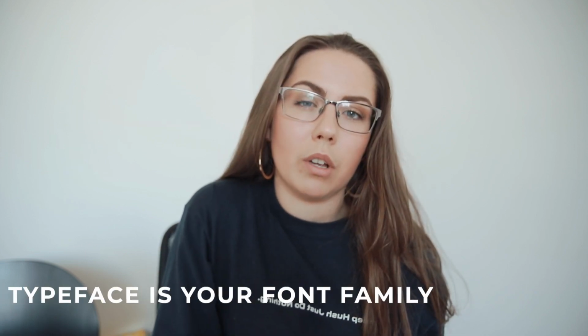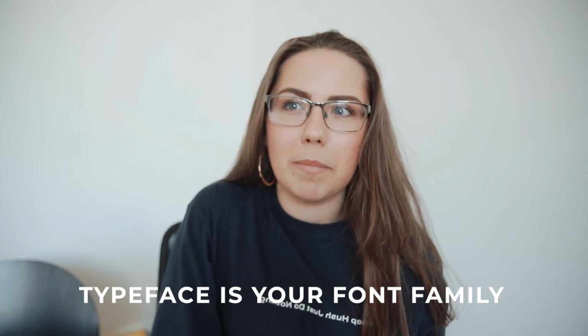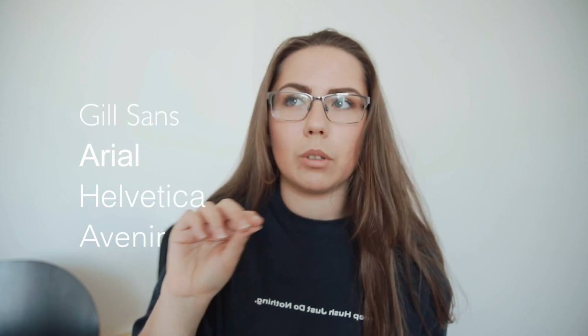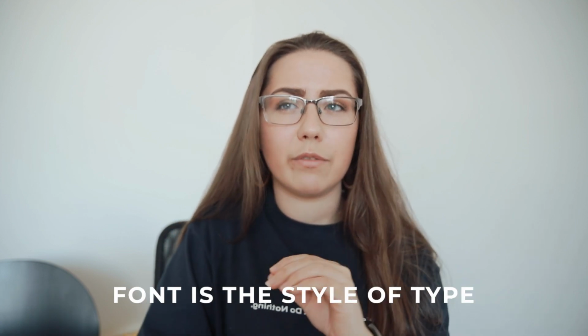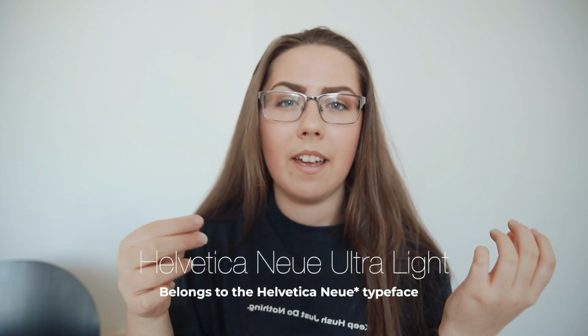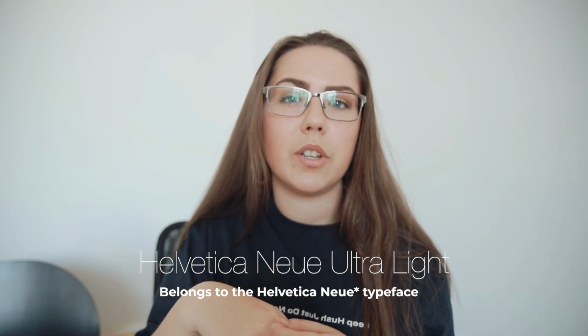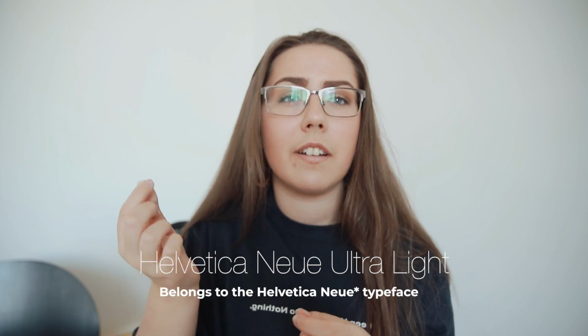When we talk about your typeface, we talk about your font family. So this might be your Arial or your Helvetica. And when we talk about the actual font, we are talking about the style of the type. So for example, we might use Helvetica Ultralight, and that is your font, and it belongs to the Helvetica font family or typeface. That's a really simple distinction, but it's important to know.